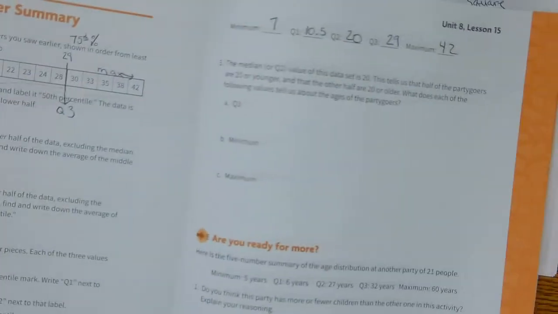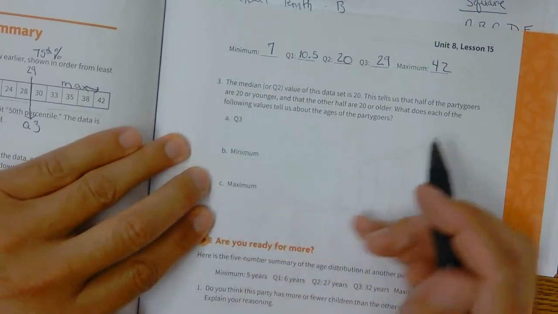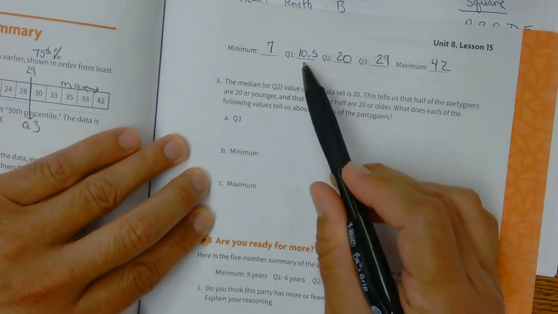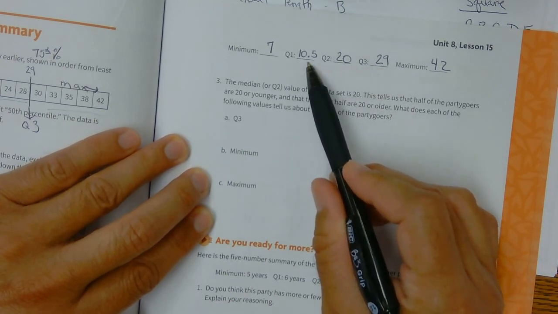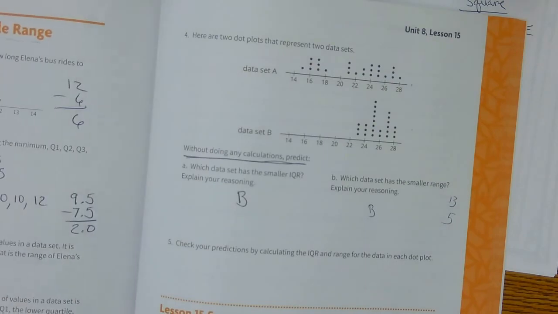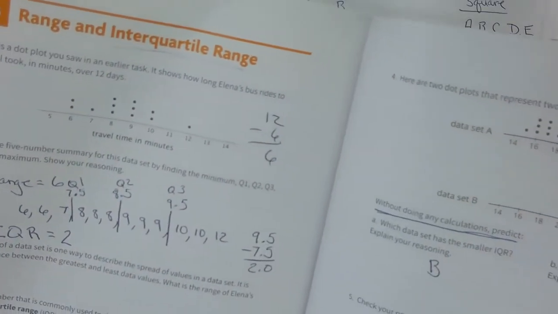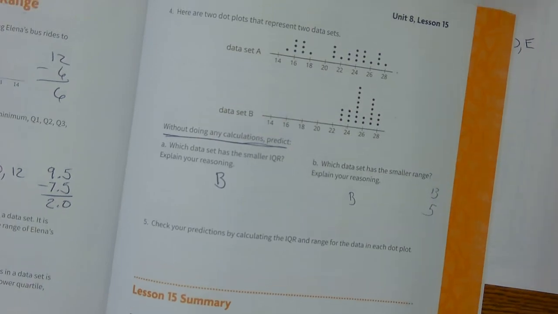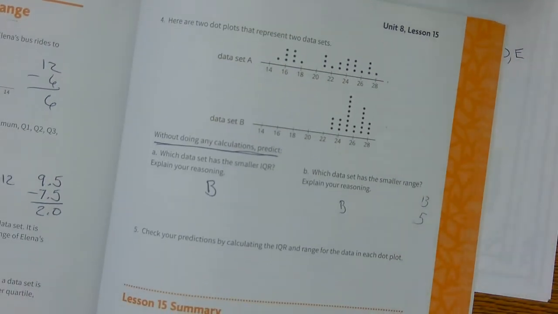If you go back to the last one, we were to find the interquartile range of the last thing. Quartile 3 is 29. Quartile 1 is 10.5. You're going to subtract those two. It would give you an IQR of 18.5.